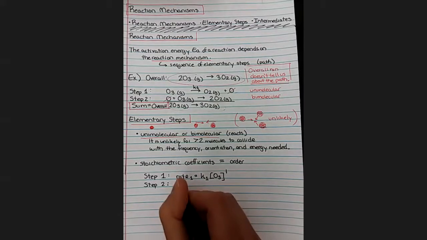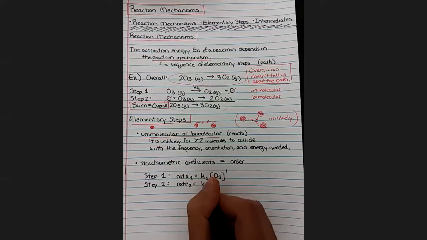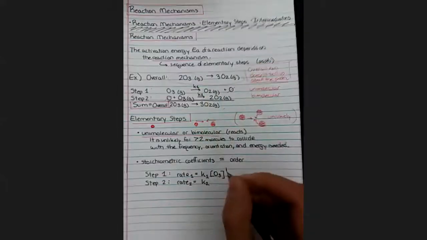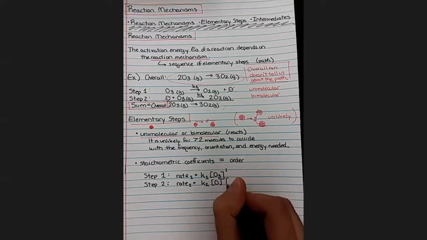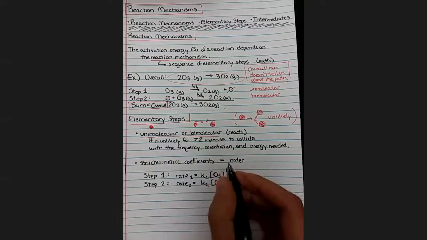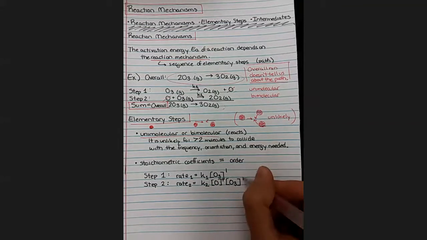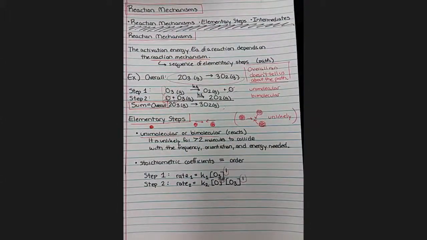And we can do the same for step 2. Rate 2, it's going to have a rate constant of K2. So we'll throw that over the arrow. And then it has 2 reactants, the oxygen atom and another ozone. And each of those has a 1 in front of them. So the coefficient is going to be a 1. So each of these different orders came straight from the coefficient. So that's a pretty cool trick that we can do.